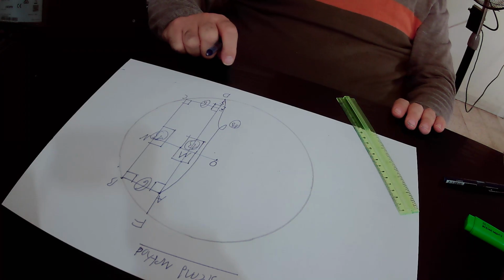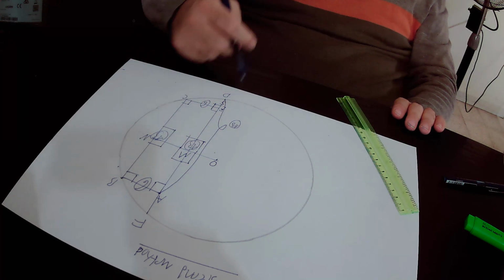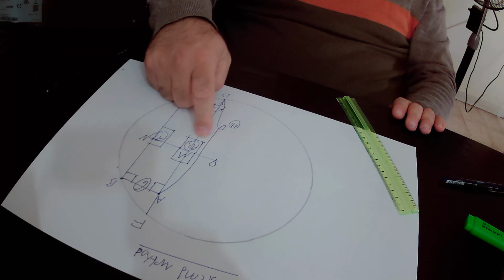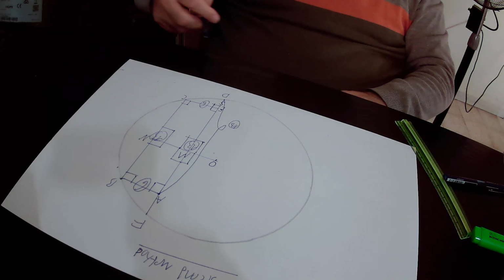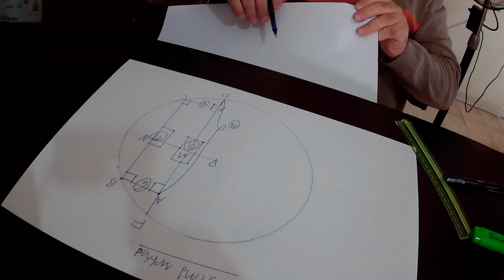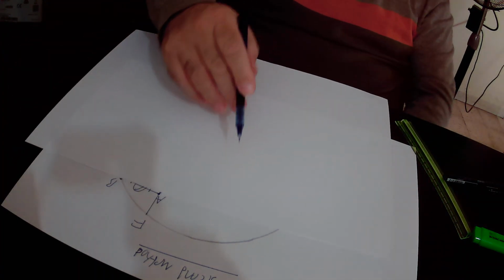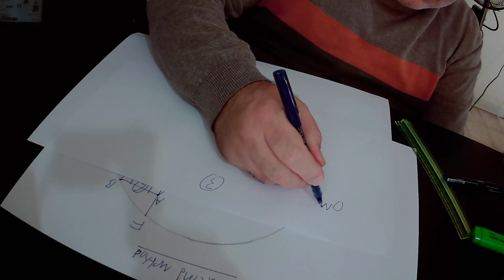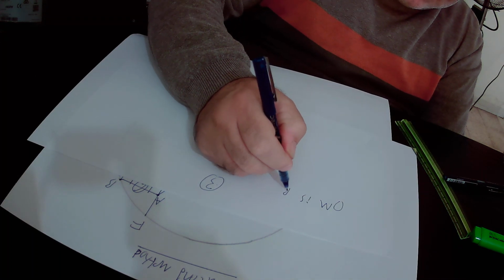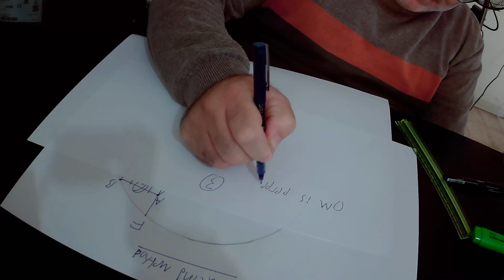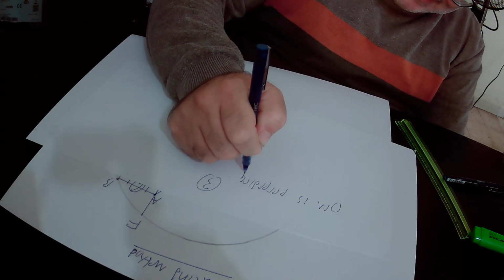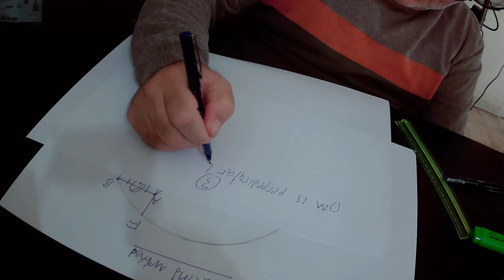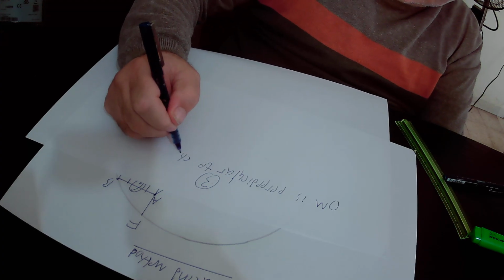So we found out here that OM is perpendicular to chord FD. Again, OM is perpendicular to chord FD. Why? Because this angle equals 90 degrees and this angle equals 90 degrees. So I write it down. Line segment OM is perpendicular to chord FD.